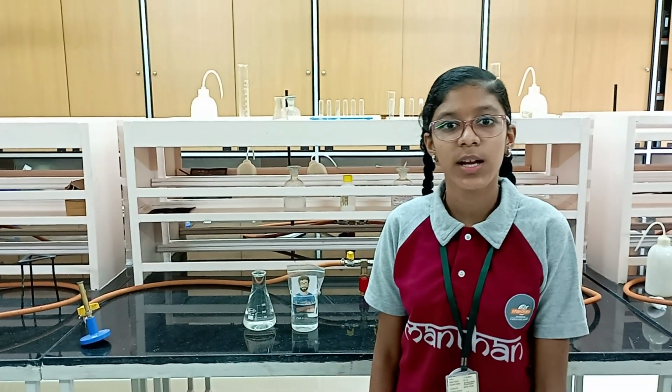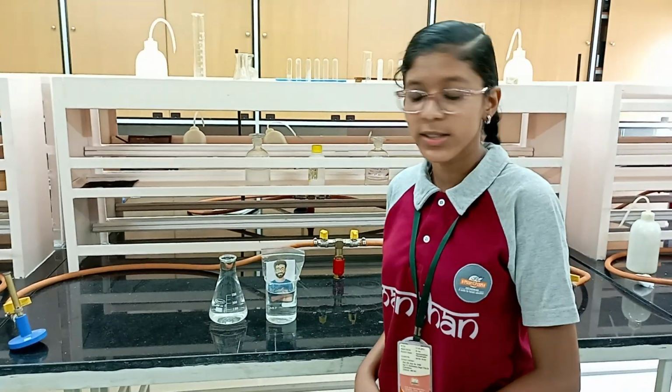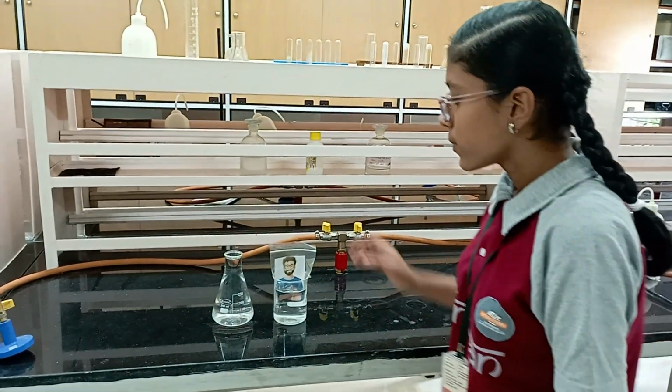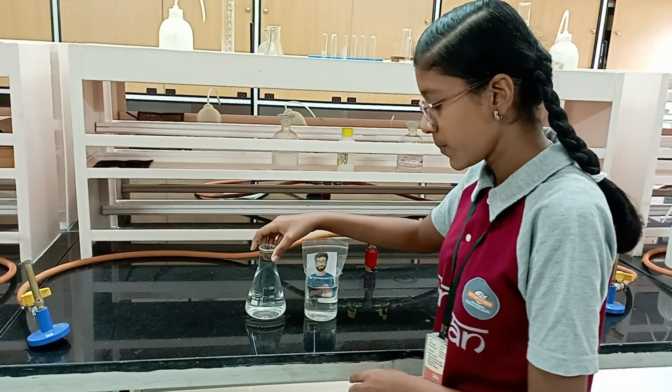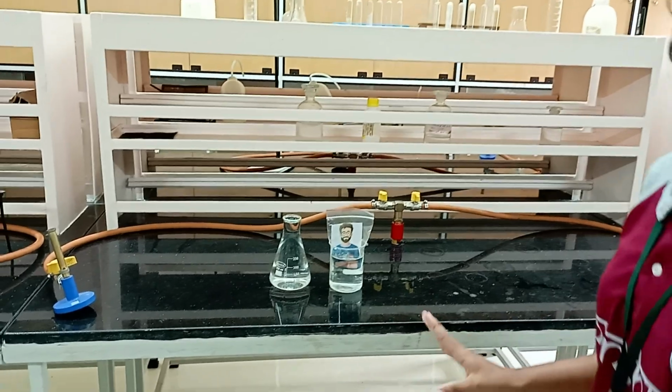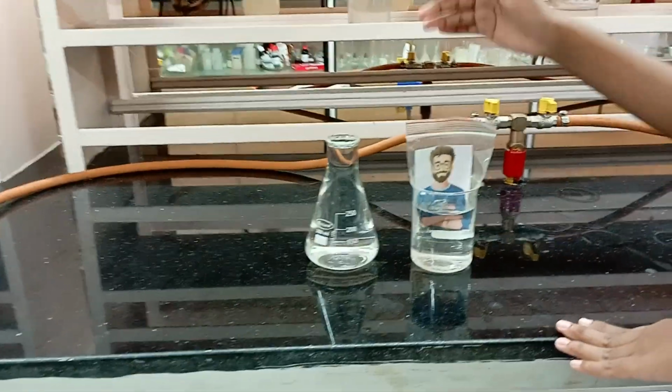Thank you. I'm Rutvika of class 9 and I will be explaining my physics project today. This is about the refractive index of light. I've placed a coin under the conical flask which is filled with water. From this view you will not be able to see the coin, but when you see it from the top you will be able to see the coin.